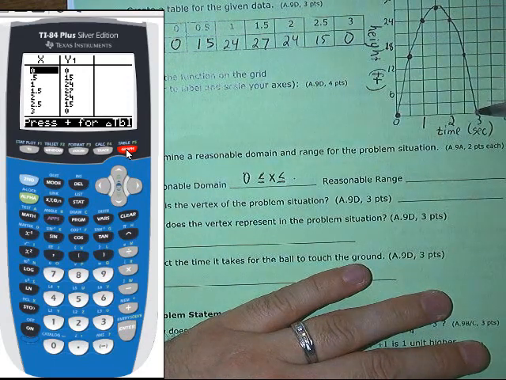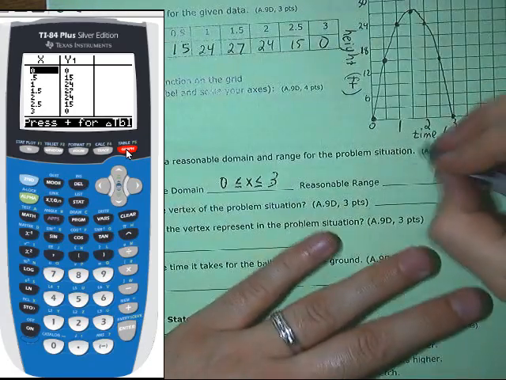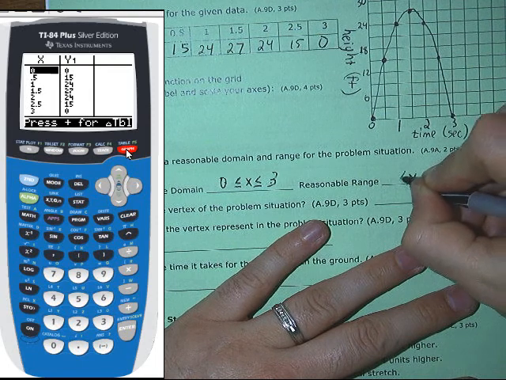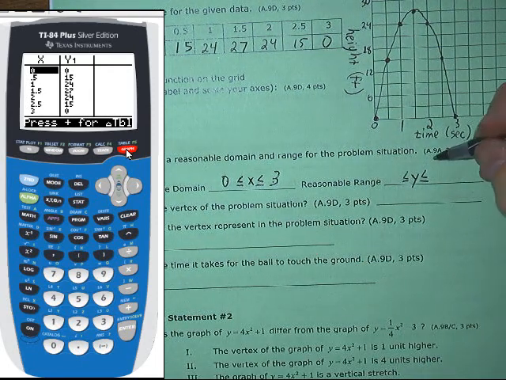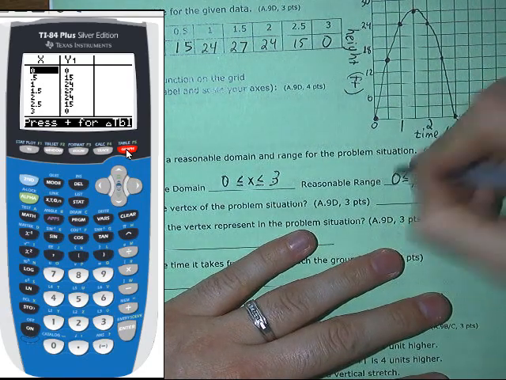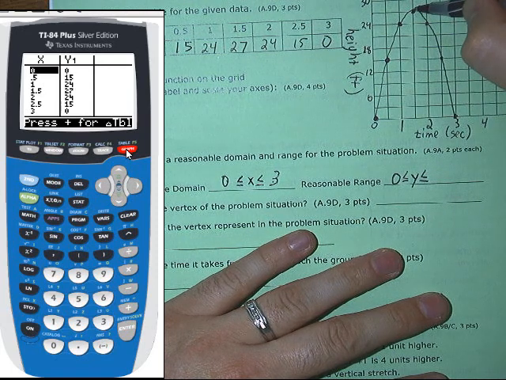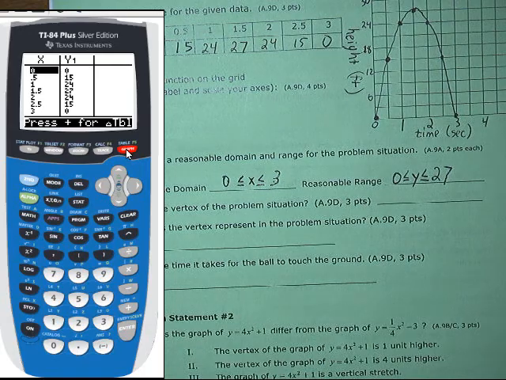Our largest x value we use is 3. For range, we do the same thing. Start with our sandwich, with a y. The smallest y that we use is 0. And the largest y that we use is the max, which is 27.